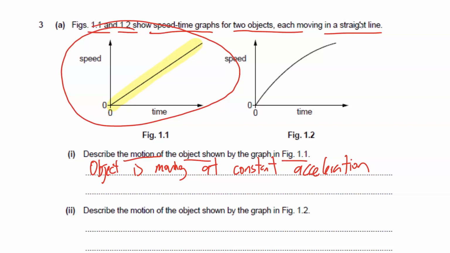Okay, and what do you write for the second one? So moving slower. Why is that wrong? Which part of this graph is moving slower? No. Okay. What do you write for the second one?